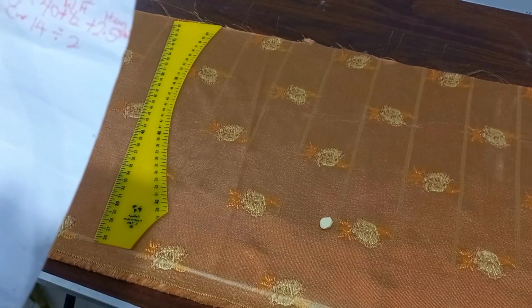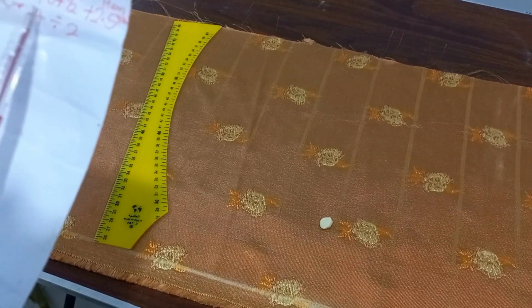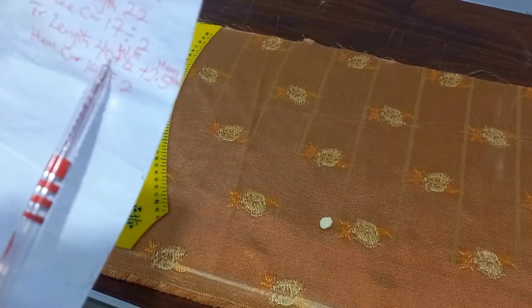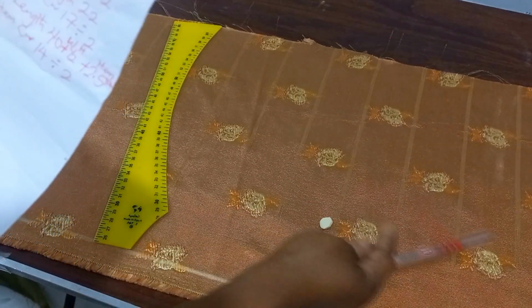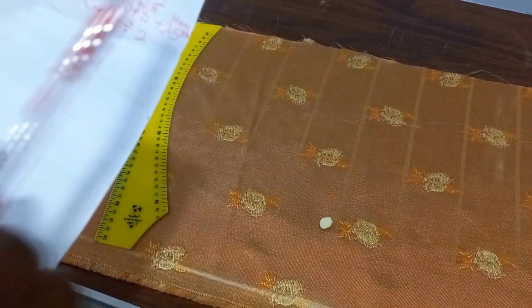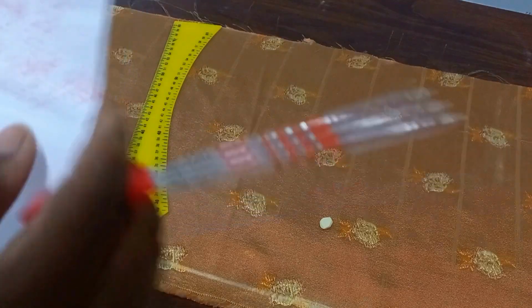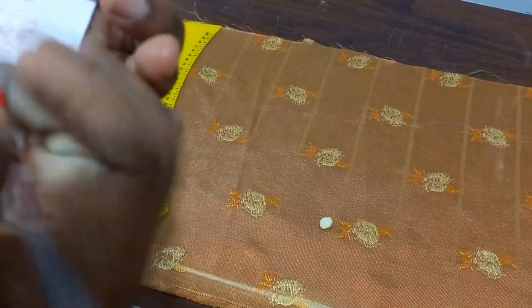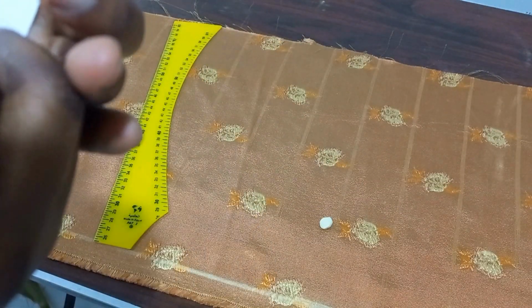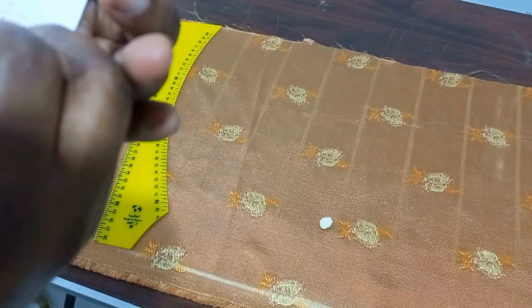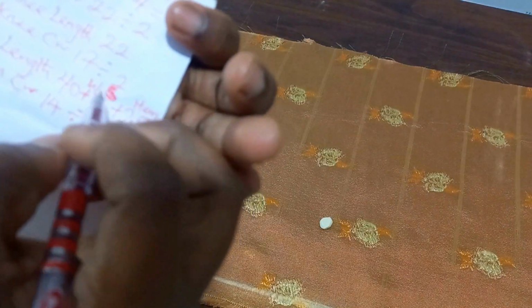Then the trouser length is 40, plus ½ inch at the waist hem. That's what you'll be using. I won't use waist hem, I'll use waist seam. You can use hem or seam. That's why I'm writing WS. This ½ inch is meant to join your waistband. You understand? That's to join your waistband together.